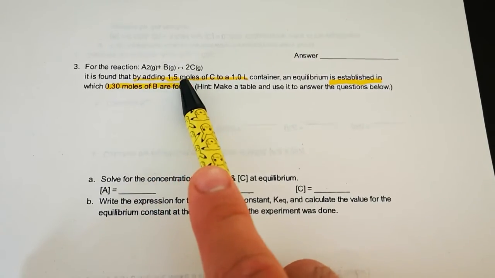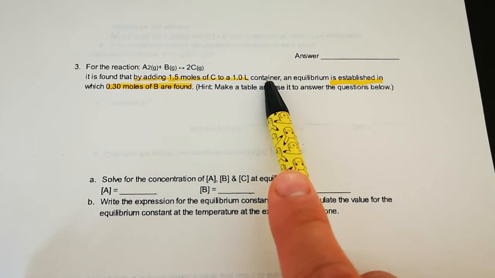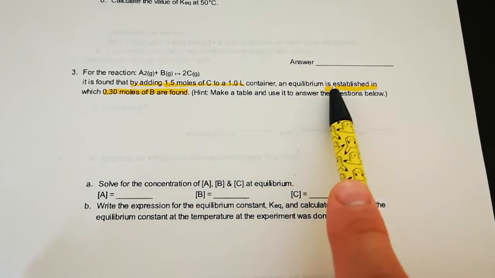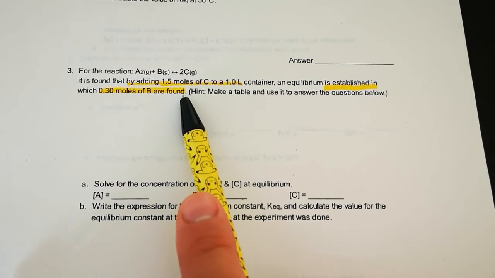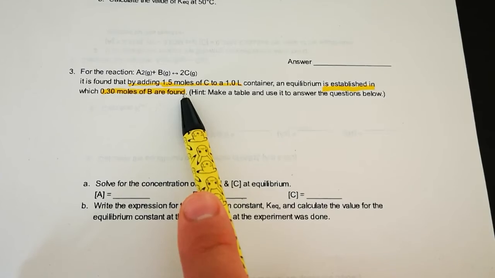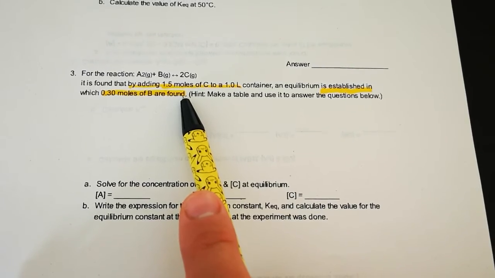So it's found that by adding 1.5 moles of C to the container, and that's all we add, an equilibrium is established in which 0.3 moles of B are found. So we're not given enough information to answer this question. Or are we? Let's take a look.